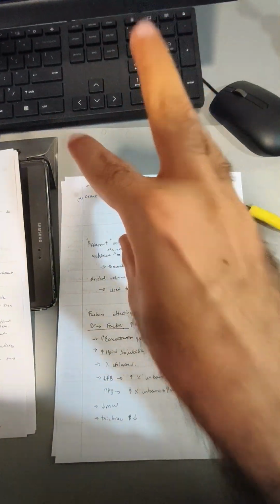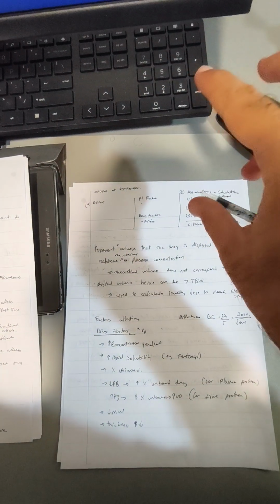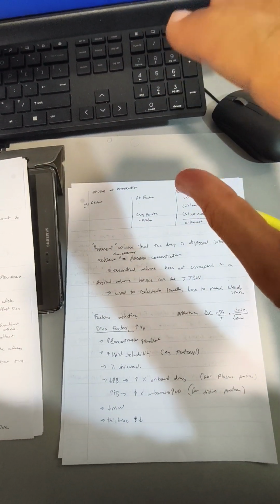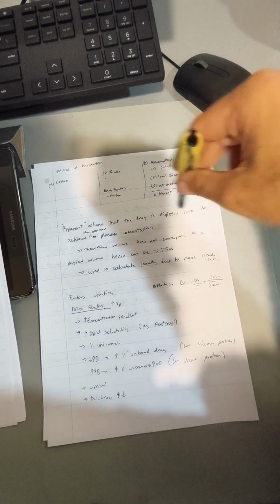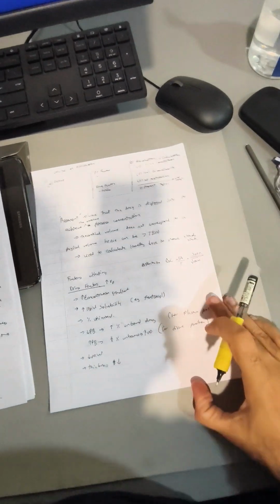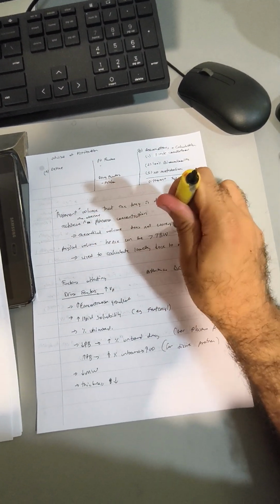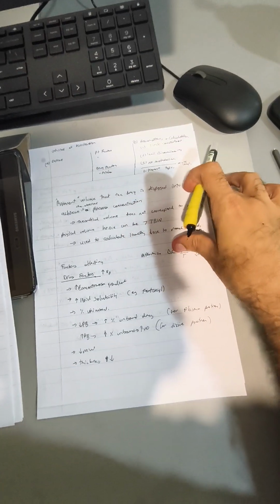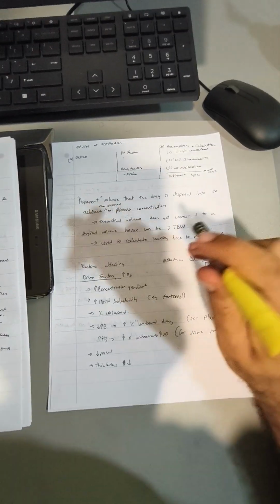So define it. Give me a definition right now. What is it? The apparent volume that the drug is dispersed into to achieve the observed plasma concentration. It's a theoretical volume that does not correspond to the physical volume, and hence it can be greater than the total body weight. It is also used to calculate the loading dose to reach steady state. What are the factors that affect it?